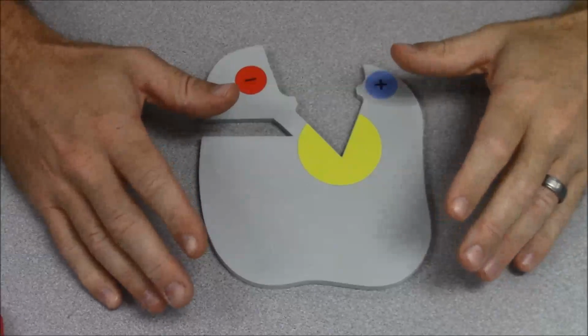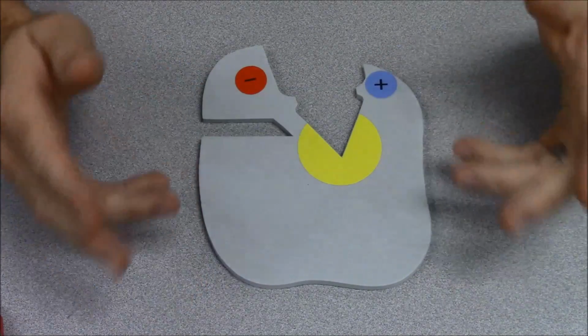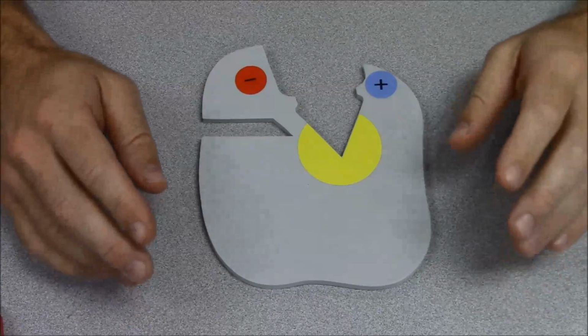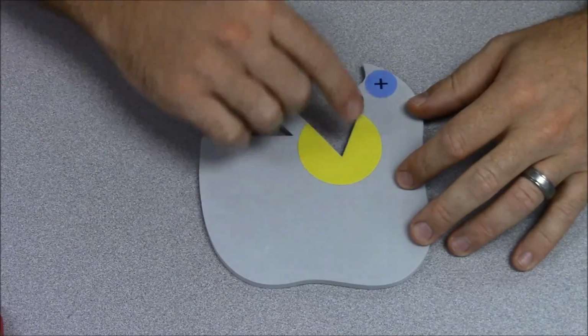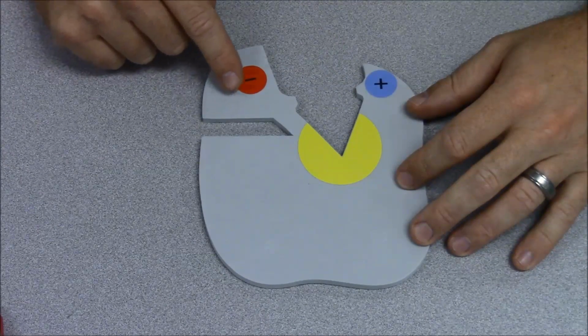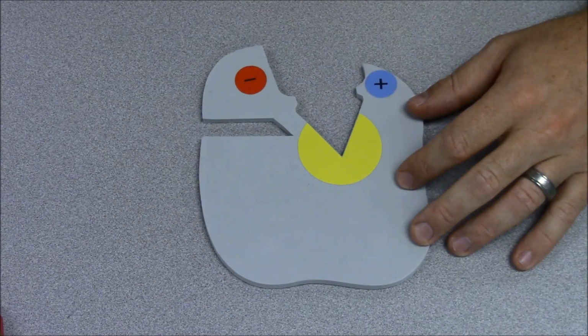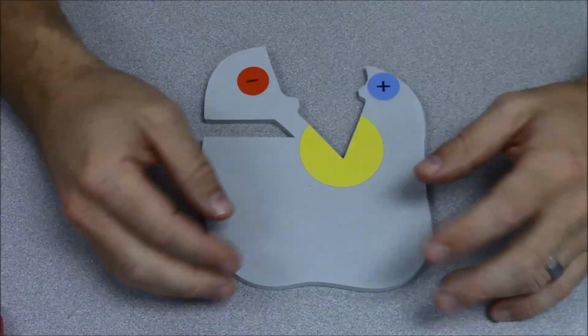Okay, so we're going to talk about enzymes and substrates, how they interact with each other, and the types of reactions that can occur. If you just take a look at our enzyme right now, we notice that there are charges on our enzyme, negative and positive here. Those are charged amino acids. Because remember, an enzyme is a protein, and proteins are made out of amino acids.